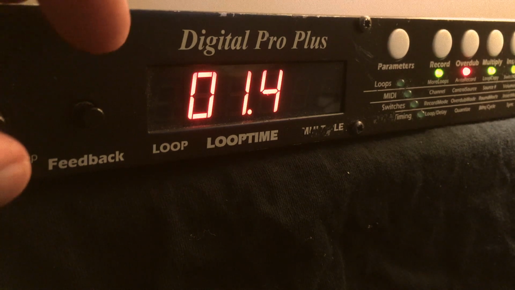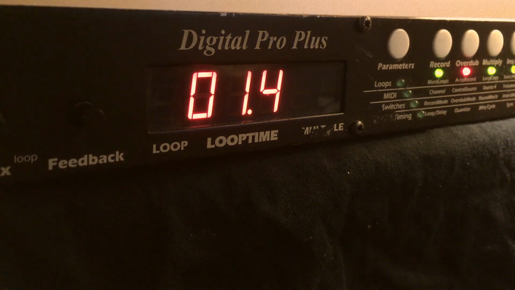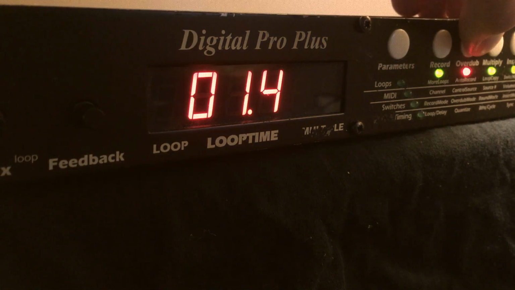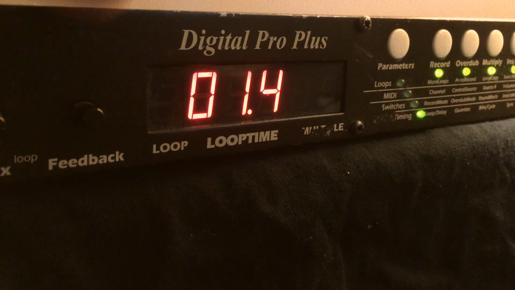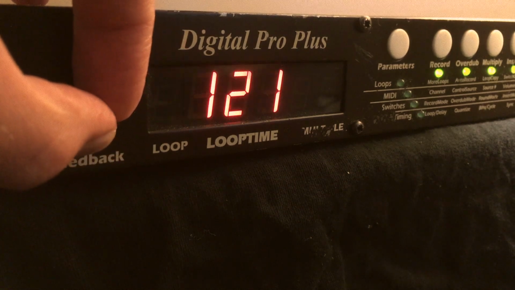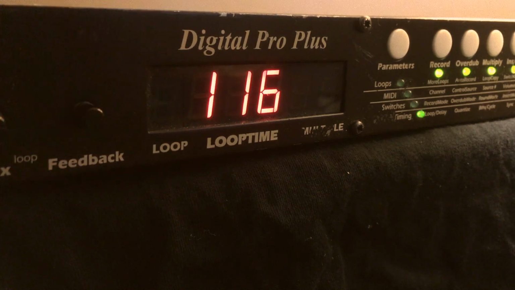And let's say we want to fade this out. Let's say we want to fade it out and we don't want to add anything to the loop. Just fade it out while I play some kind of noodly, gratuitous solo over the top. So feedback's a little lower. This is my noodly, gratuitous solo. And the stuff I'm playing is not getting added into the loop because overdub is off.